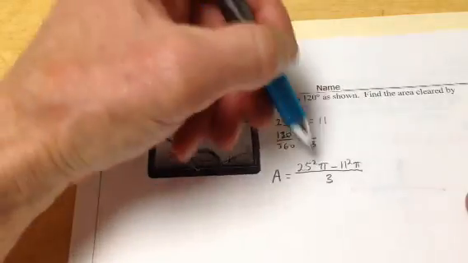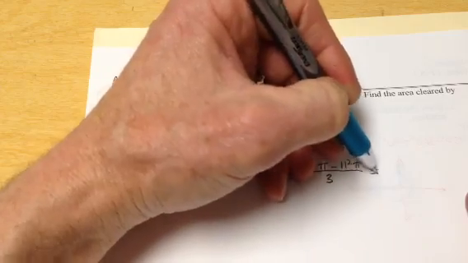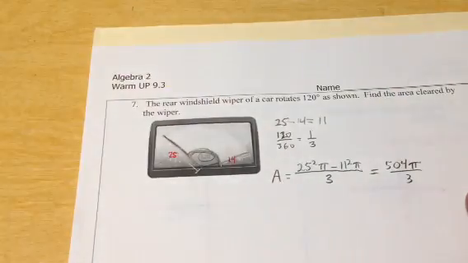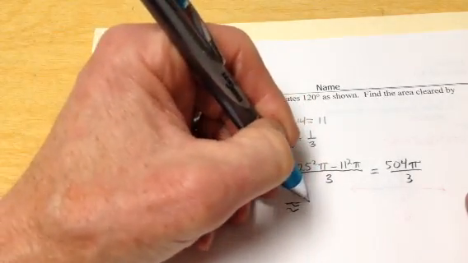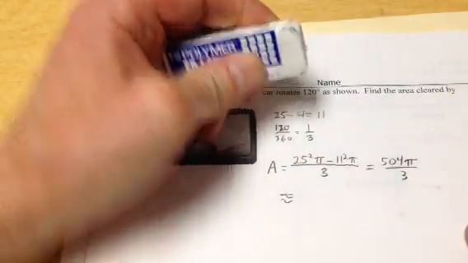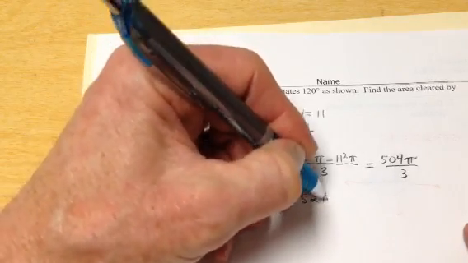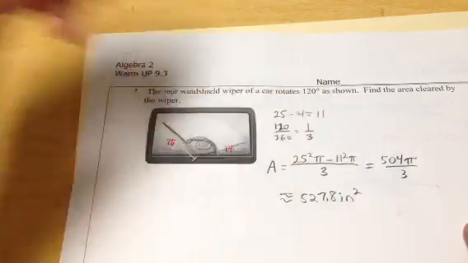So 25 squared minus 11 squared turns out to be 504, and that's times pi, and then divided by 3. And if we do that calculation on the calculator, we should get 527.8, and these are going to be in square inches.